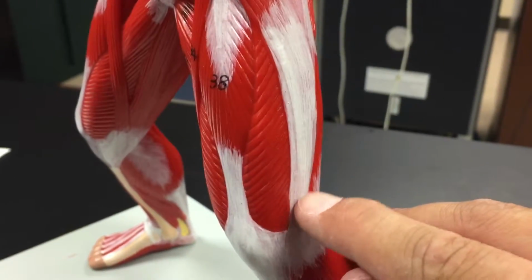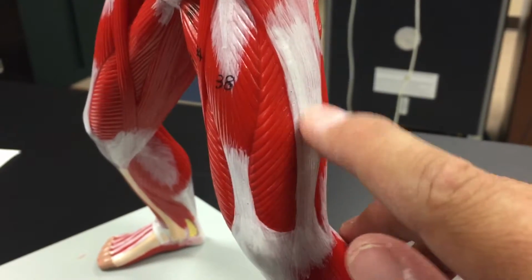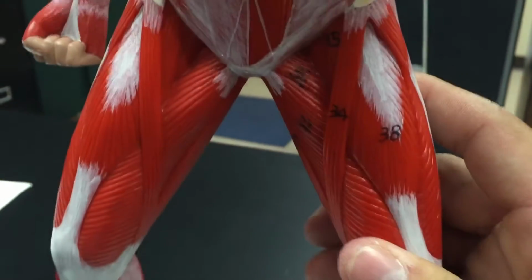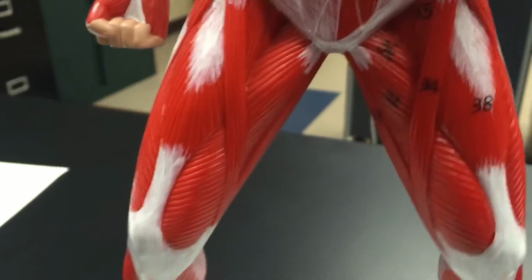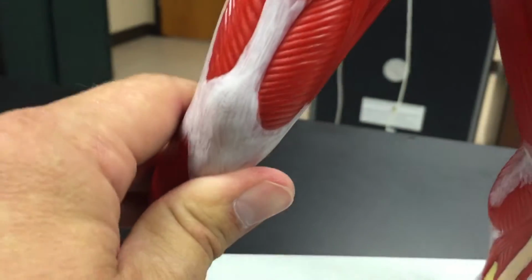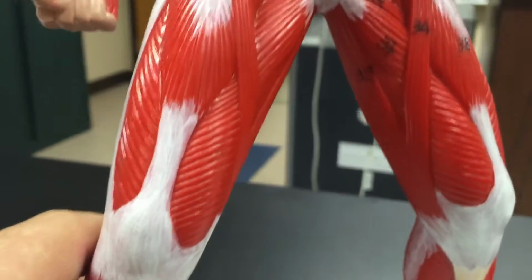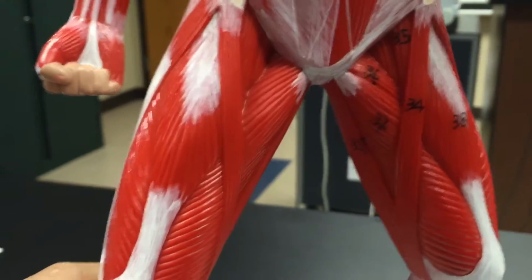Okay, along with the big butt muscle, or gluteus maximus, extending down the lateral side of our thigh is the IT band, what we call our iliotibial tract. Okay. Medially, we can see some of the adductor muscles. We've got 36, 37, and those are very, very visible.